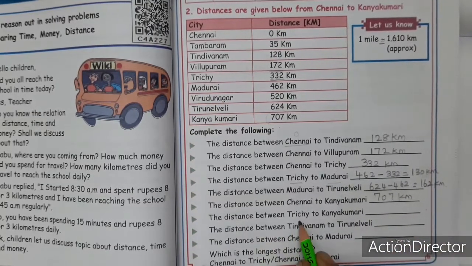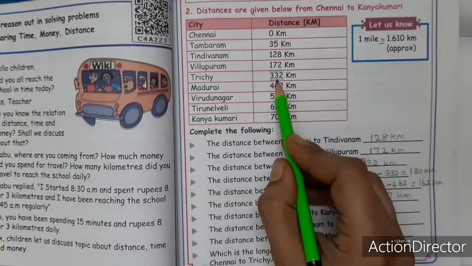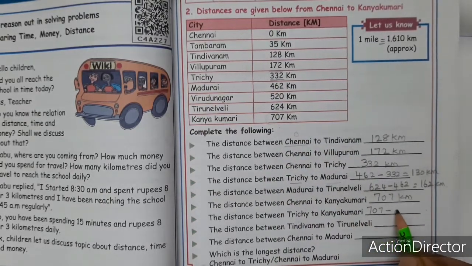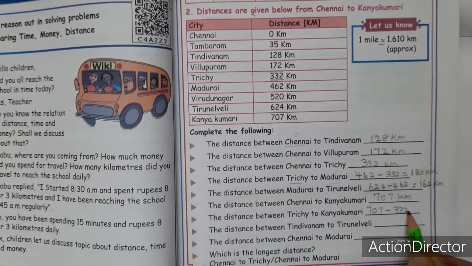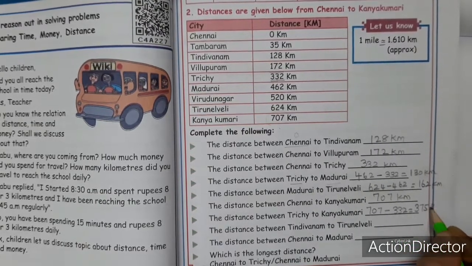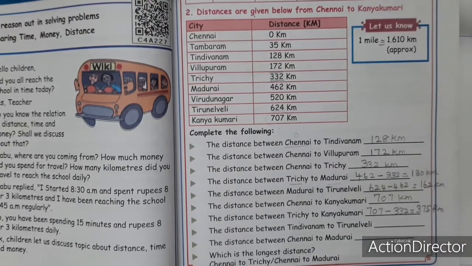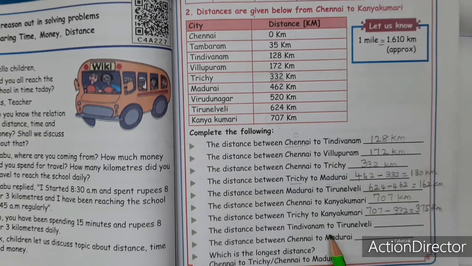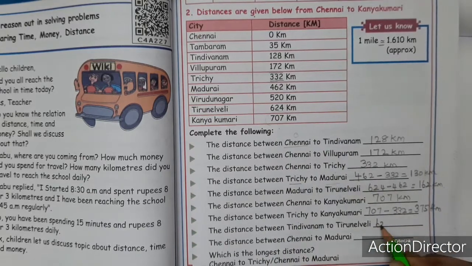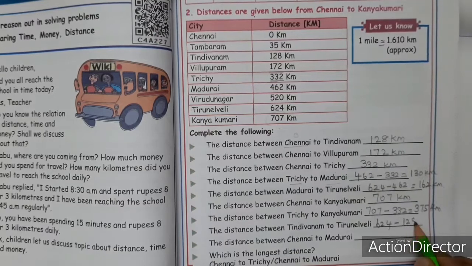And the distance between Tiruchi and Kanyakumari. So 707 minus 332, it is 375 kilometer. Next, Dindivanam to Tirunelveli. What is Dindivanam and what is Tirunelveli? Tirunelveli is 624 minus Dindivanam, which is 128.